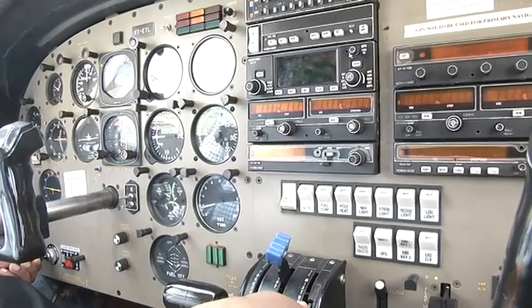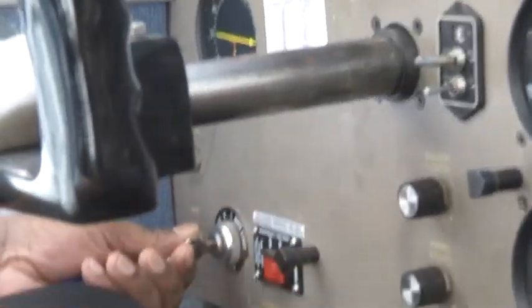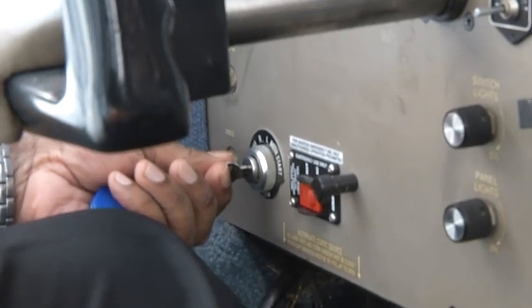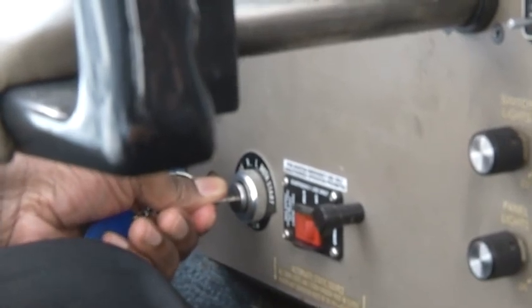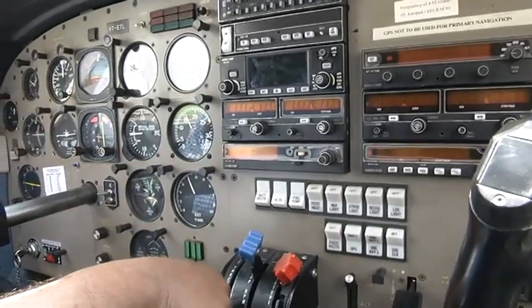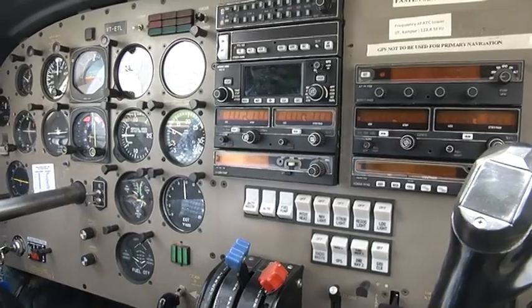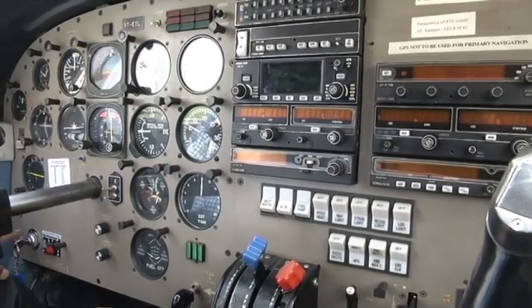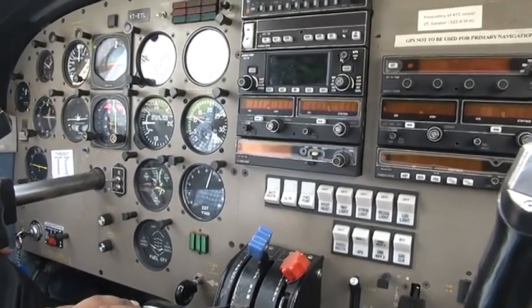That is, I will try to engage the starter, and the prop will start moving. As you have seen, I have engaged the starter, and now the ignition key is on the both position.